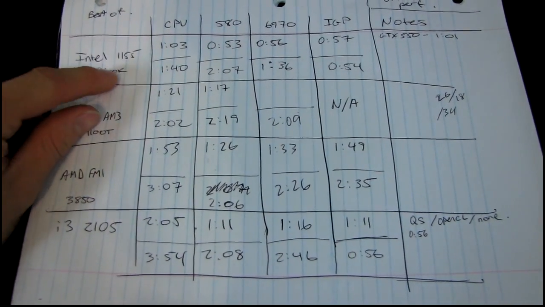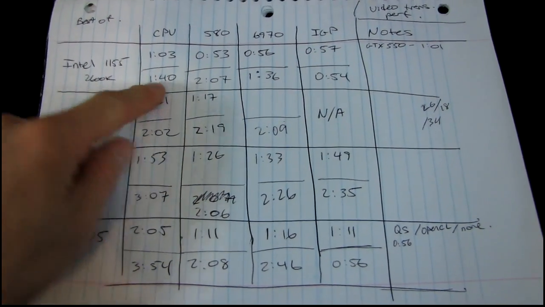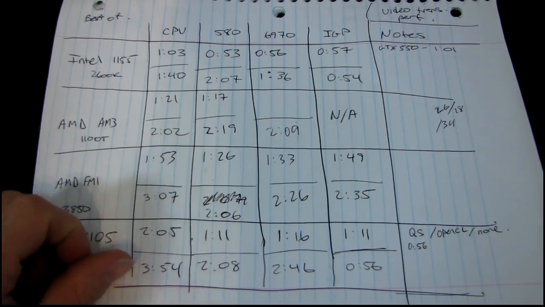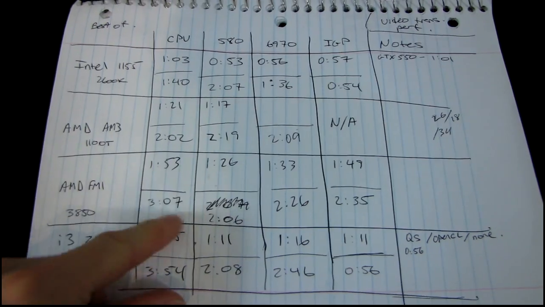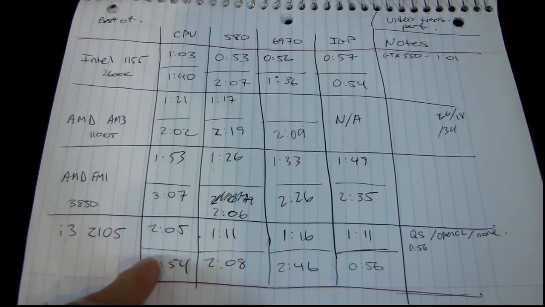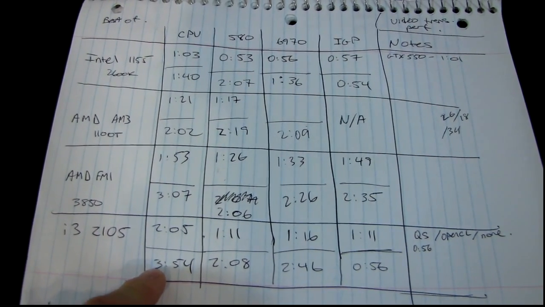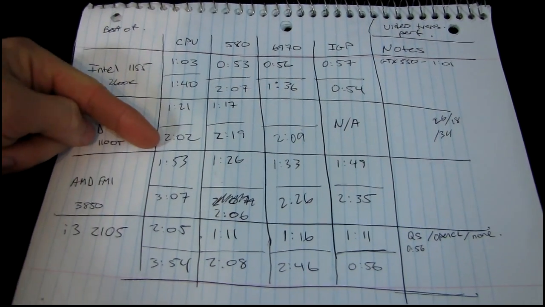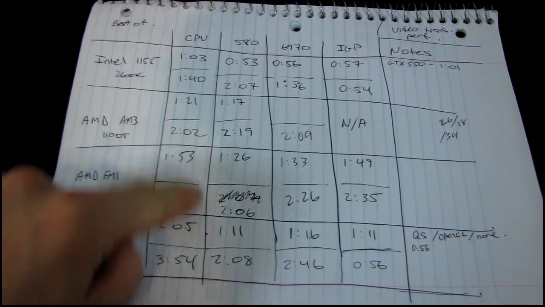So this is the 2600K. With the CPU alone, it clocks in at 1 minute 40 seconds, which is better than the 1100T, better than the 3850, and better than the i3 2105. So that makes a lot of sense, because this is more expensive than this, which is more expensive than this, which is almost the same as this.